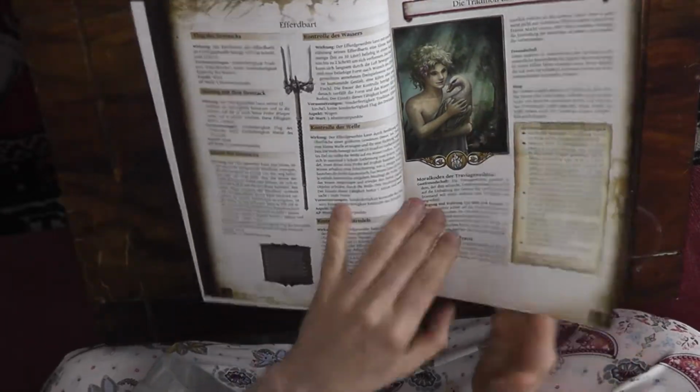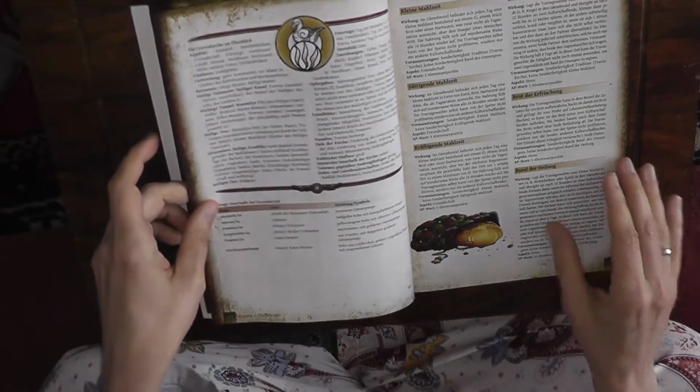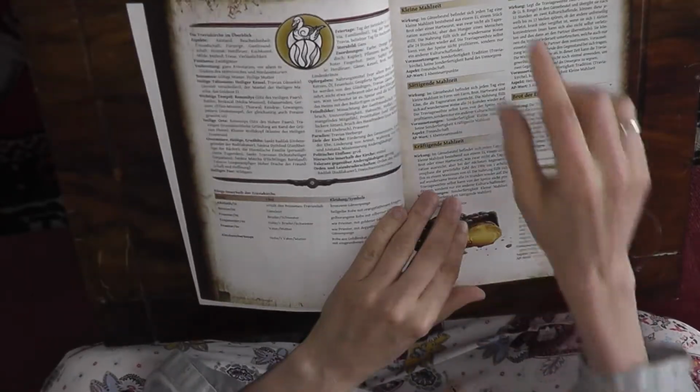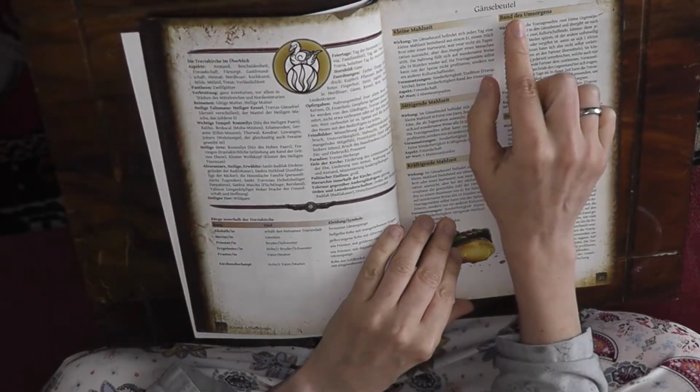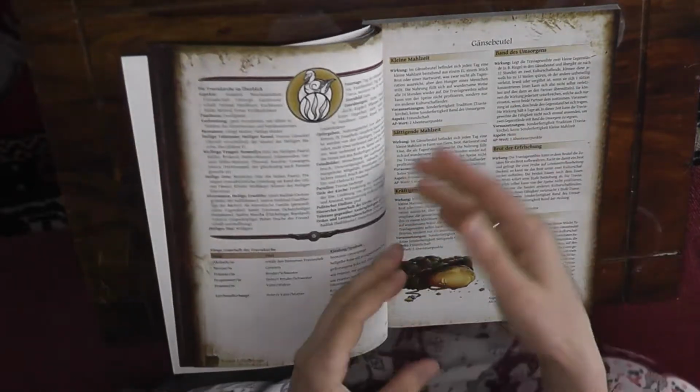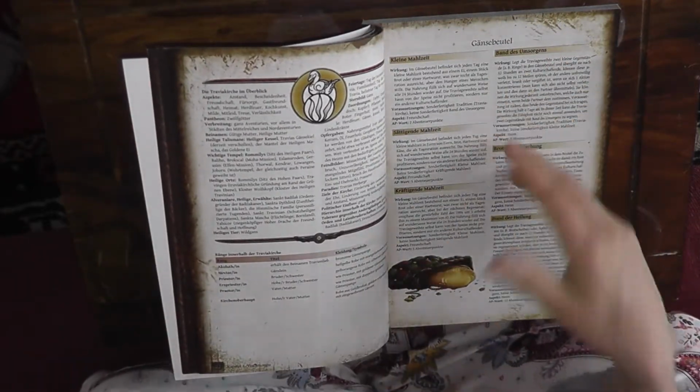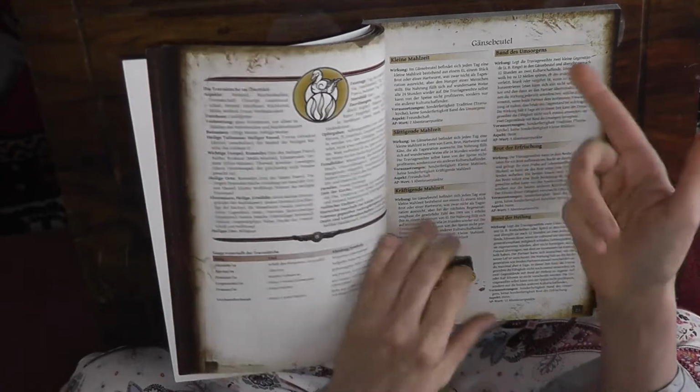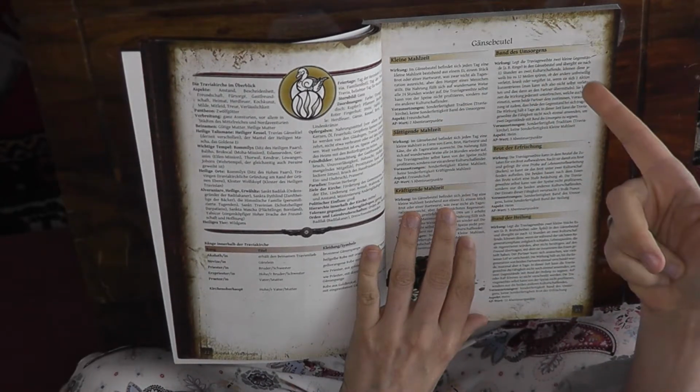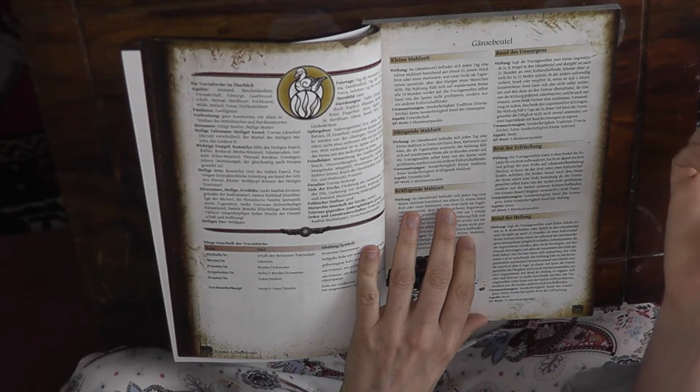This is Travia. She's the goddess of hearth and home. She's not in the main rule book, and she has the goose bag. So basically the goose is her holy animal, and it's a bag, and it provides certain things. So it can create food.